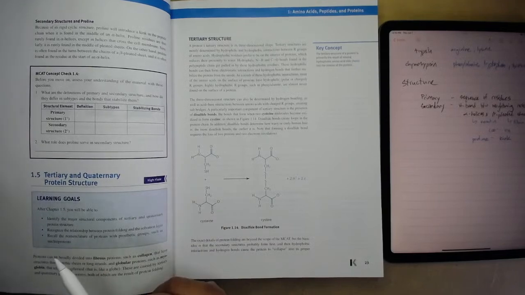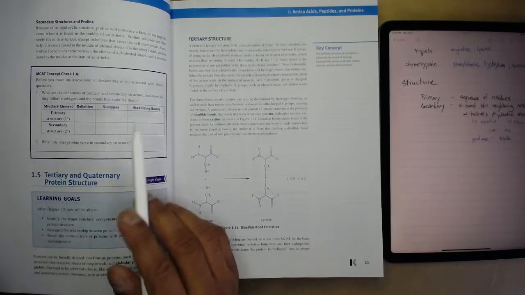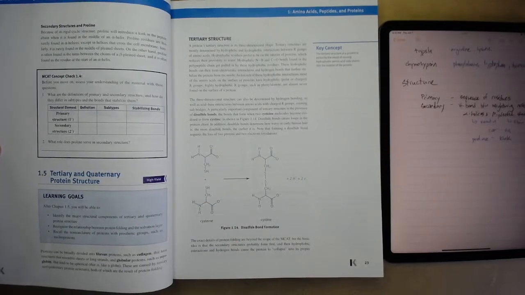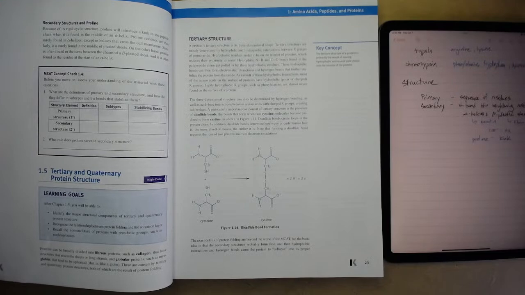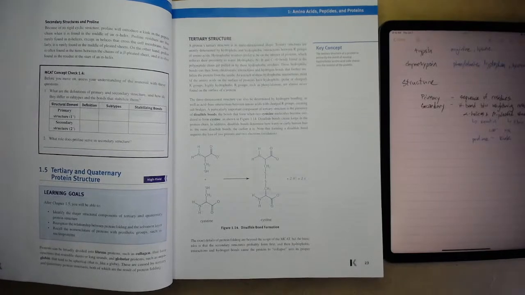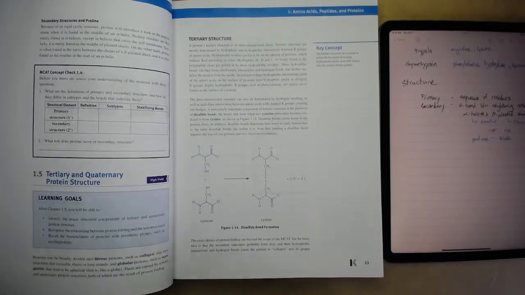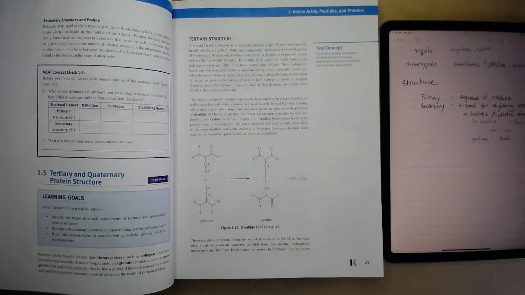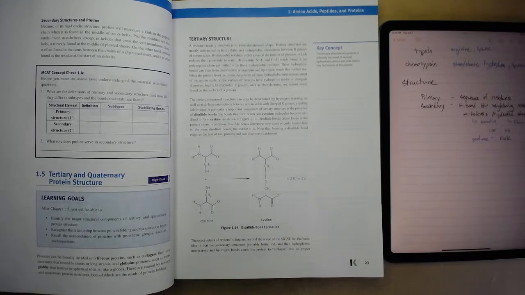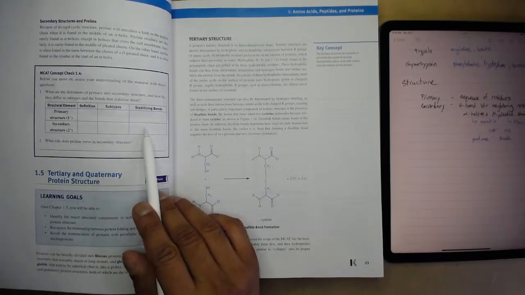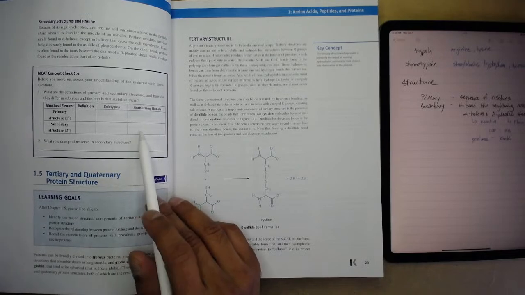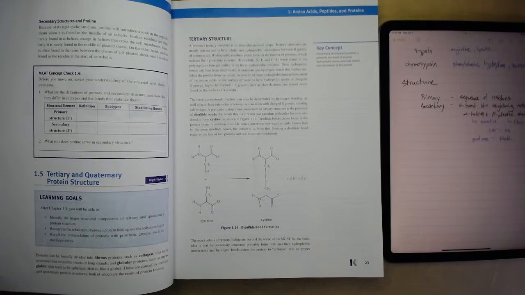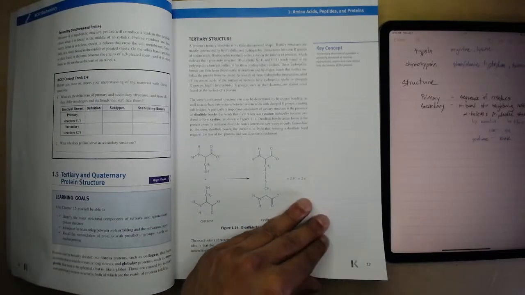Stabilizing bonds. What stabilizes a peptide bond? The resonance between the carbonyl and the amide. Secondary structure is how neighboring residues interact with each other, sometimes making hydrogen bonds. So the stabilizing bond would be a hydrogen bond. The subtypes, you have alpha helices and beta-pleated sheets.